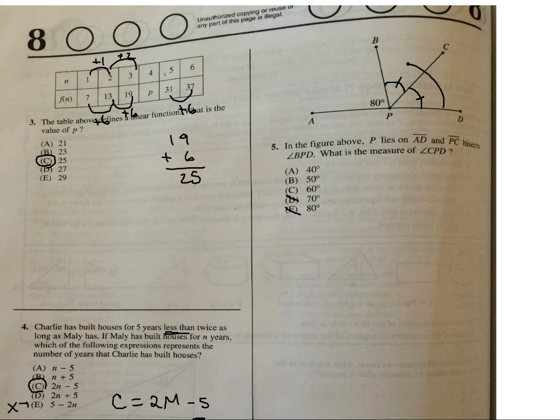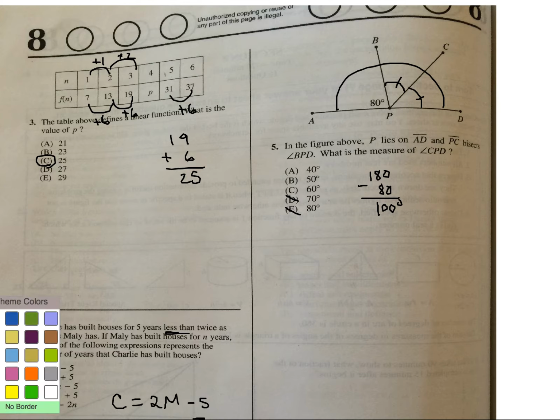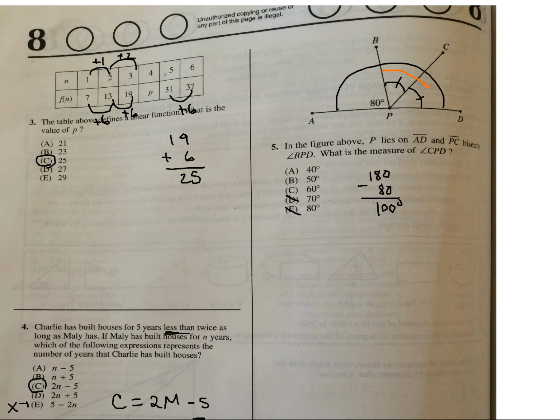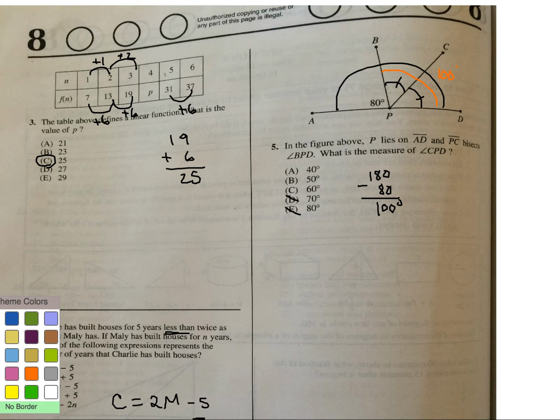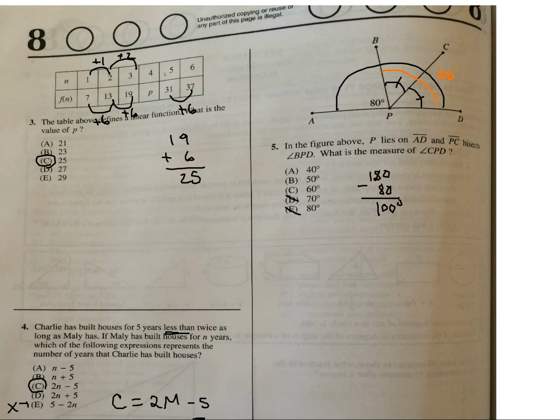On a straight line, the angles all have to add up to 180. So we have 180 minus 80 leaves 100 degrees left. So between here and here would be 100 degrees. And you divide that in half because PC bisects that angle. So half of 100 is going to be 50. And you could almost eyeball that one. I mean, it would be close between 40, 50, and 60. But because it doesn't say not drawn to scale, you have to assume it is drawn to scale, and then you can do whatever kind of measurements and eyeballing that you want to do. Okay, next one.